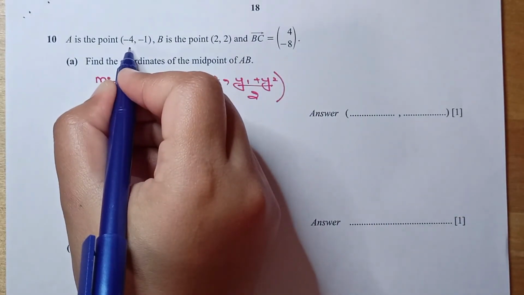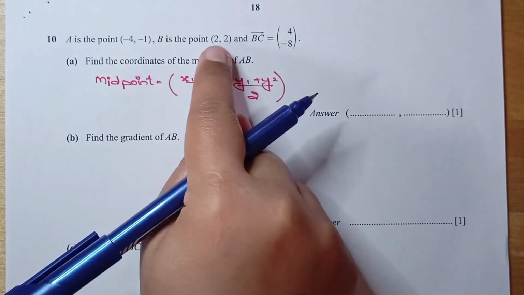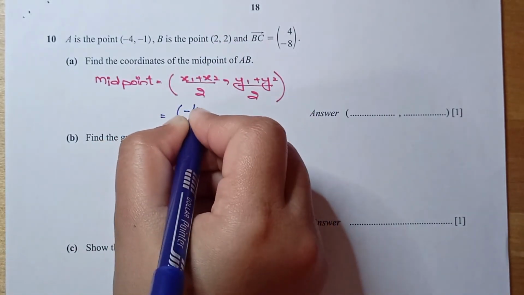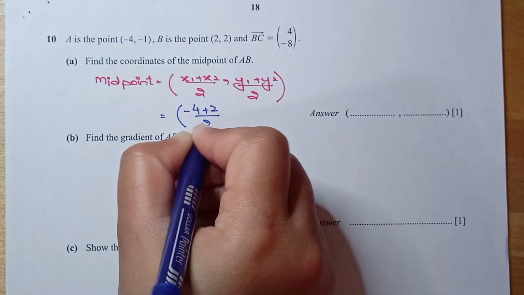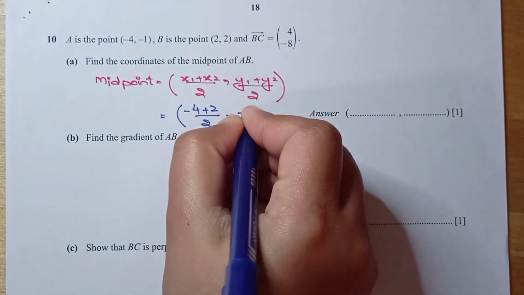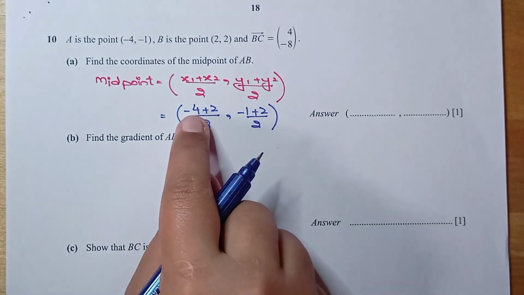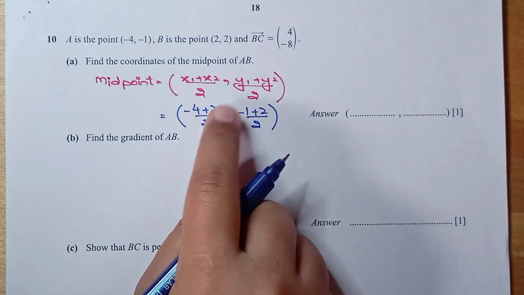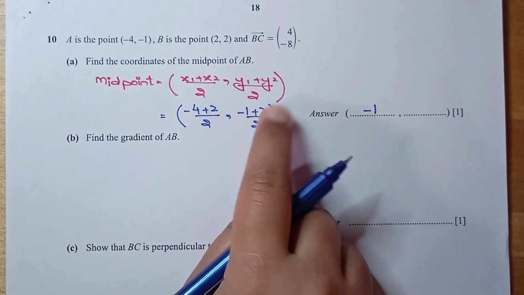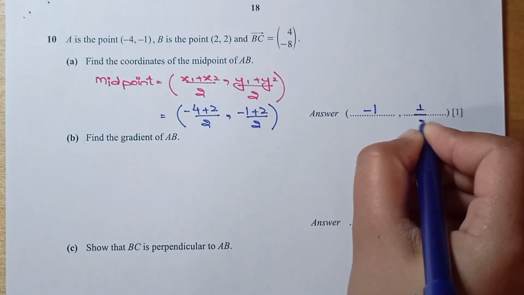So the A coordinates are x1, y1, and the B coordinates are x2, y2. x1 plus x2: -4 plus 2, divided by 2, and y1 plus y2: -1 plus 2, divided by 2. So -4 plus 2 is -2, -2 divided by 2 is -1, and -1 plus 2 is 1. 1 divided by 2 is 0.5, or you can keep 1 by 2 as it is.